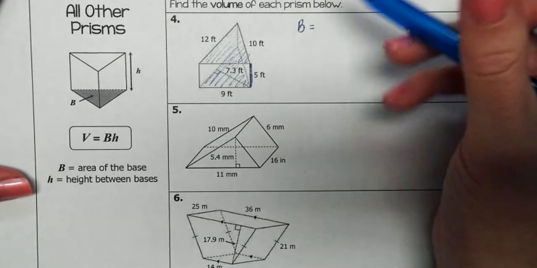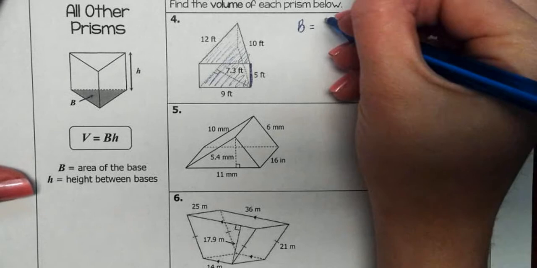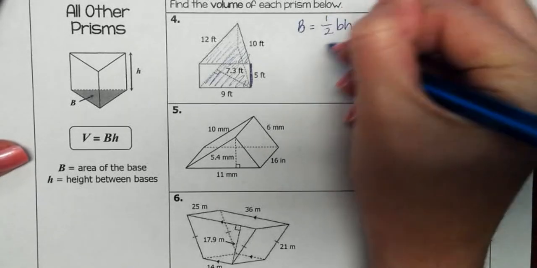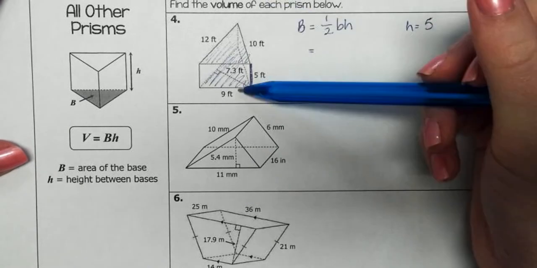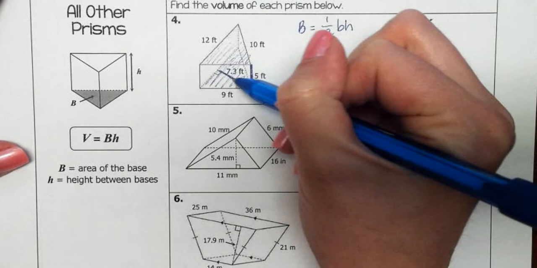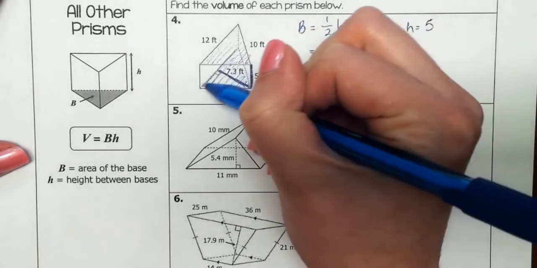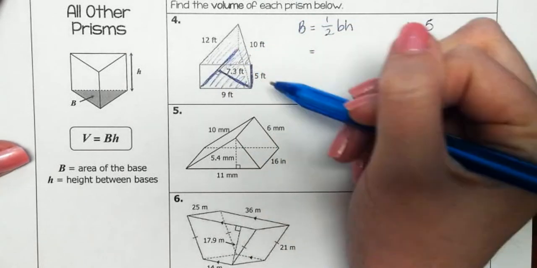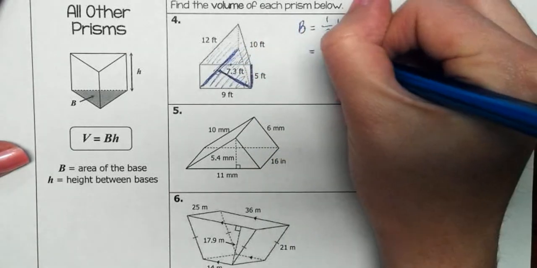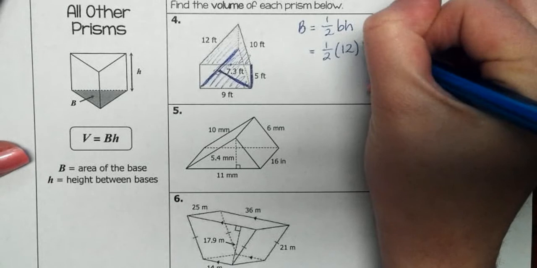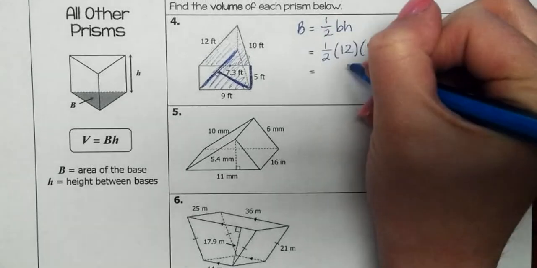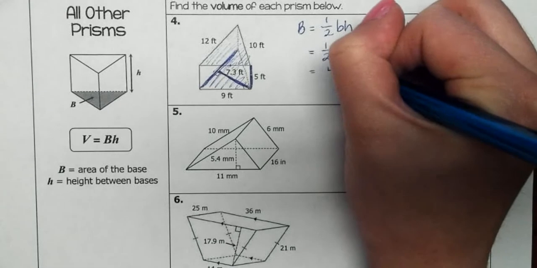Now my base is a triangle, so I have to use the area formula for a triangle. So that's 1/2 base times height. So in that triangle, the height is drawn in for me. The height is always connected to the base. So here's the base, which it shows is 12 feet. So 1/2 times 12 times 7.3. So if I calculate that, I'm going to get 43.8.